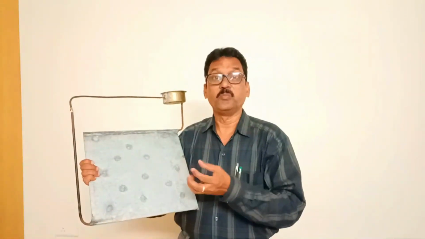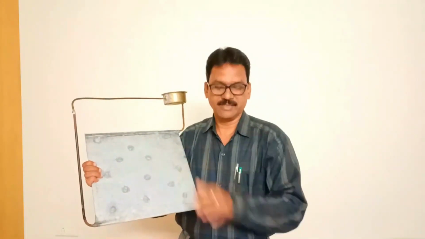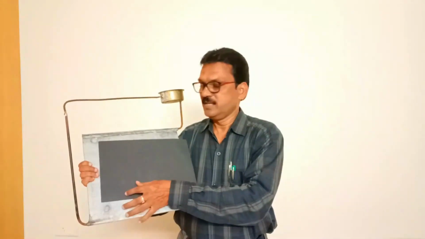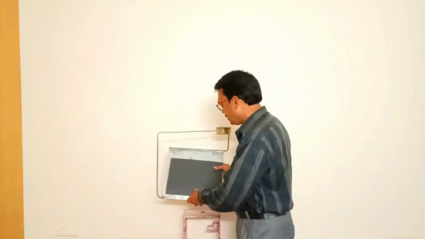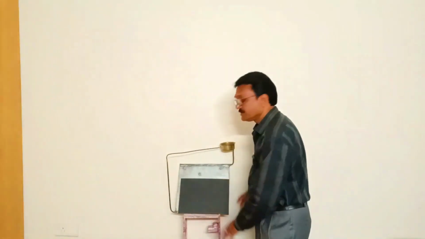To absorb more radiation, we have to paint this with black color. Now I am placing this black paper instead, and this setup is placed exactly opposite to the sun's direction like this.